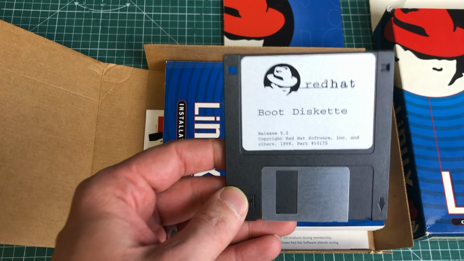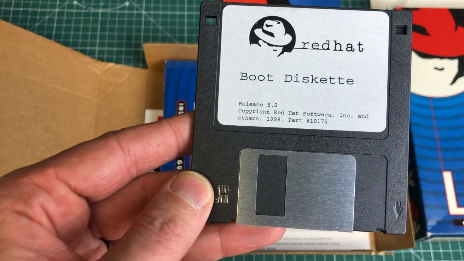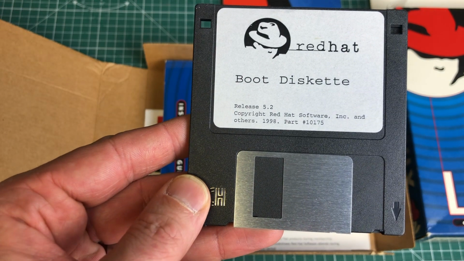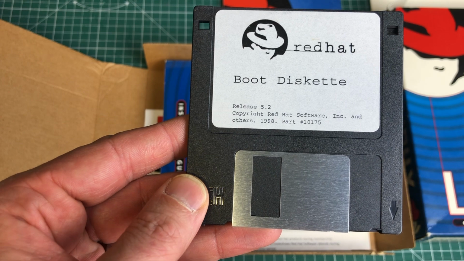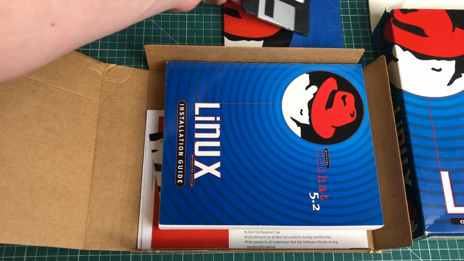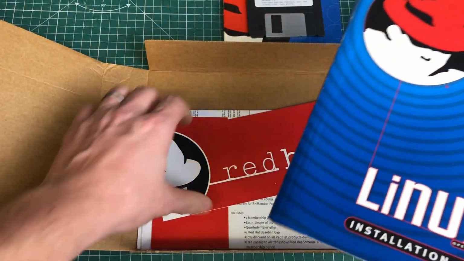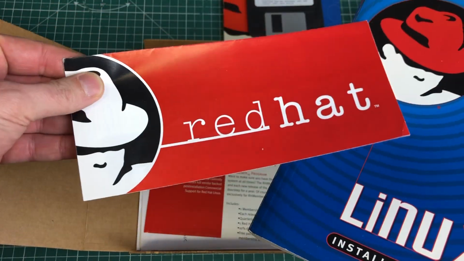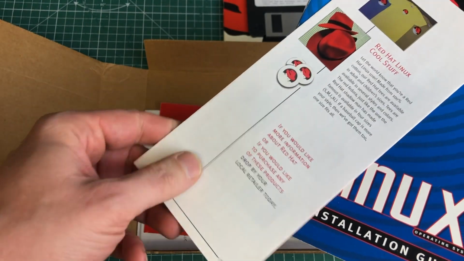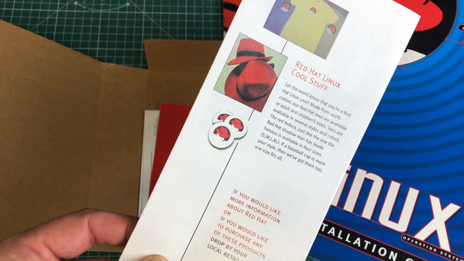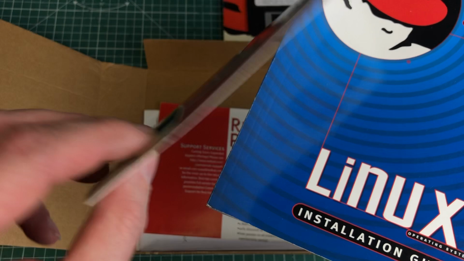Now, Red Hat also came with a boot diskette, and this is needed for systems that didn't have the ability to boot from CD-ROM. Although Red Hat did offer bootable CD-ROMs, a lot of systems didn't have the capability to do so. We also had some Linux Red Hat swag here and some other pieces of paper.